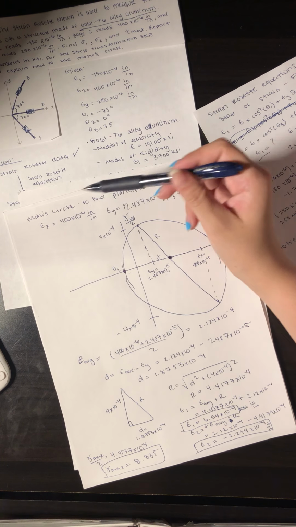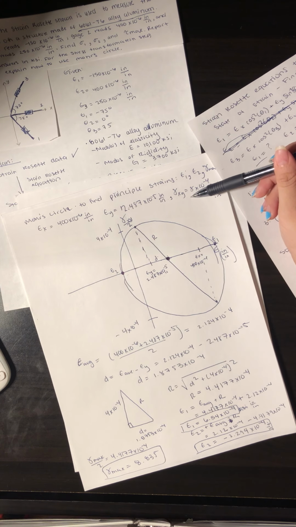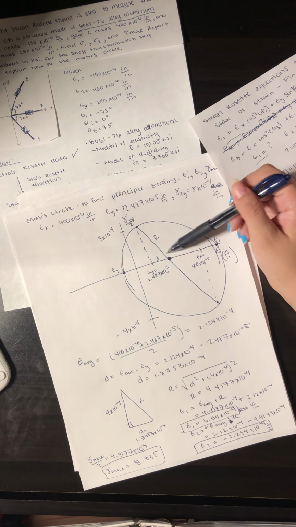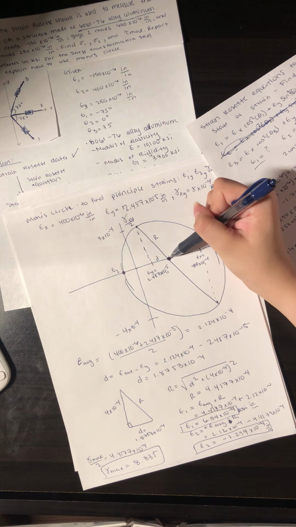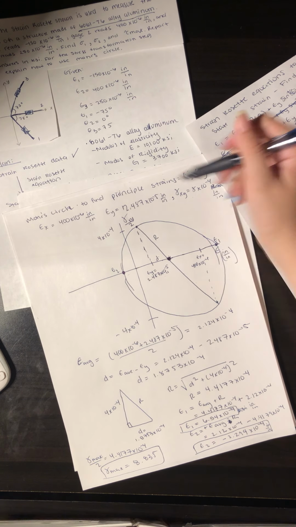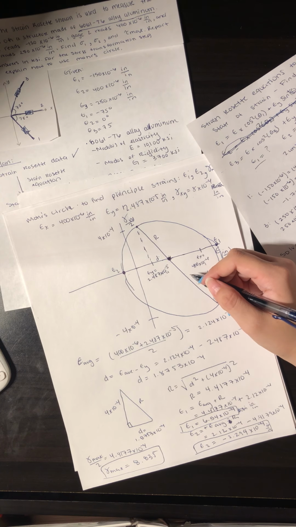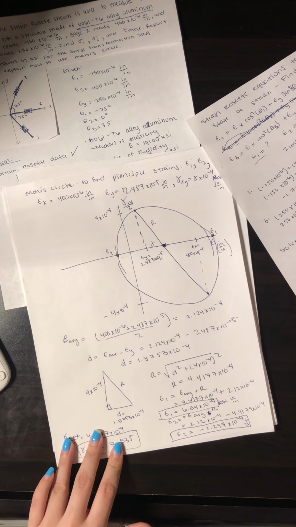So we have our strain in the x direction, the strain in the y direction, and our gamma xy. We plotted it, we found the diameter, we used these points to find the radius and the center, which we then used to draw our overall rough circle. And that was pretty much it.